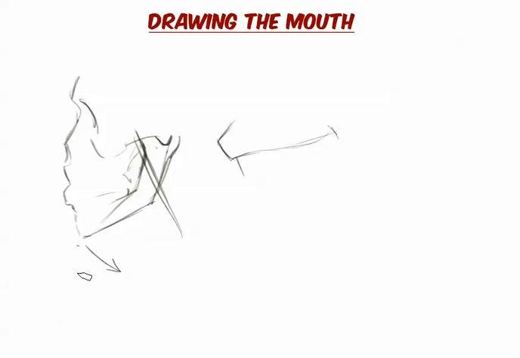It won't go straight down, which is a mistake some people make sometimes when they're drawing, especially if they're drawing the teeth. So it comes that way. When you're drawing it, make sure that your teeth are angled in that way, and then you have your bottom lip coming in there.